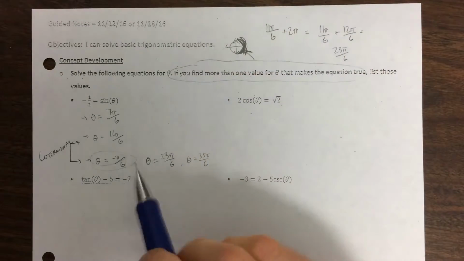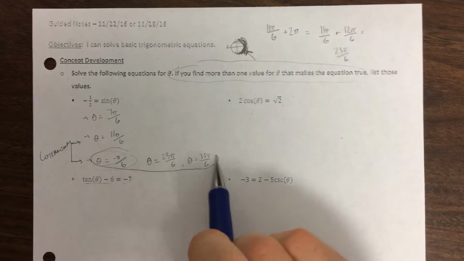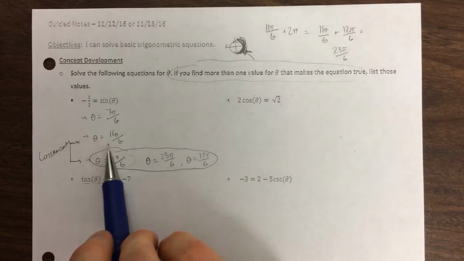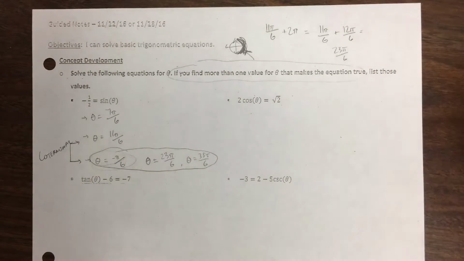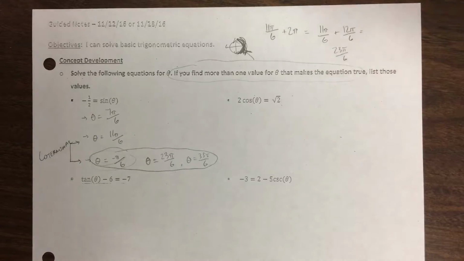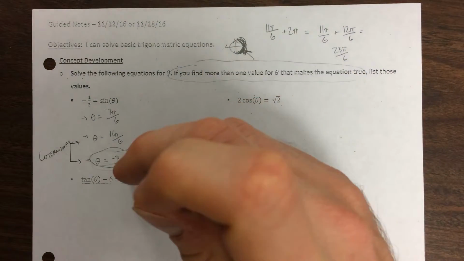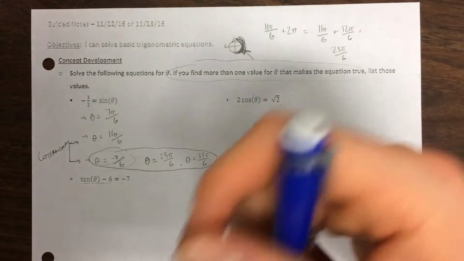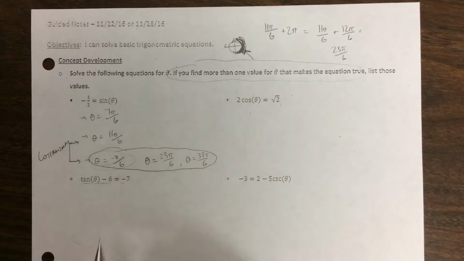All of these values would be coterminal with 11 pi over 6. And in fact, there's an infinite amount of these. However, we're not going to list all of these. That takes too much. So we wouldn't list all those.